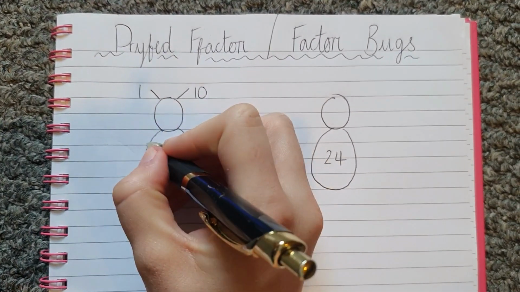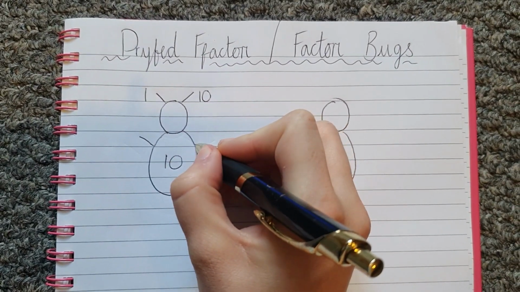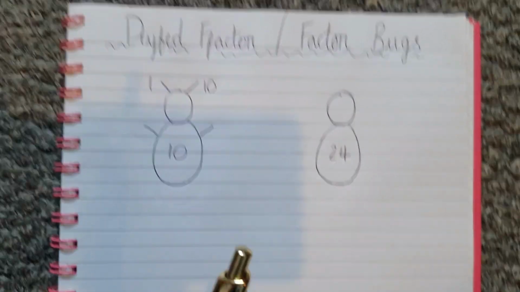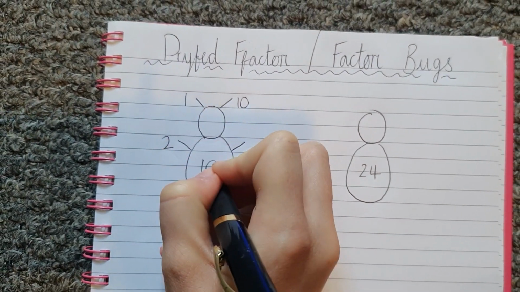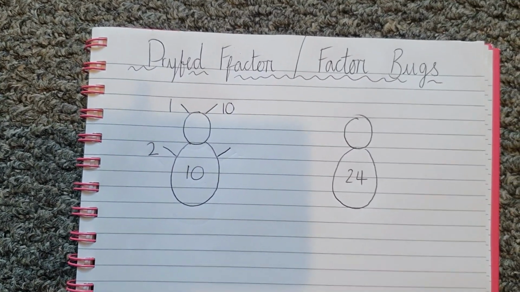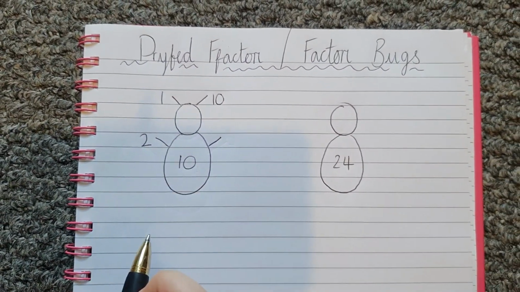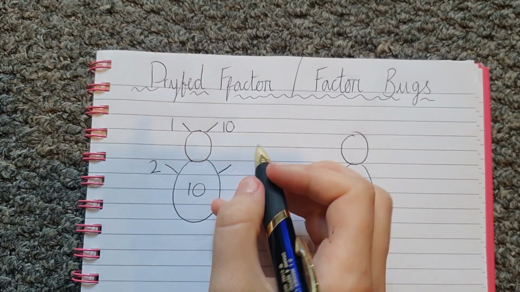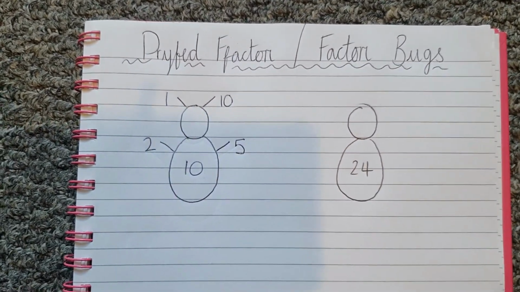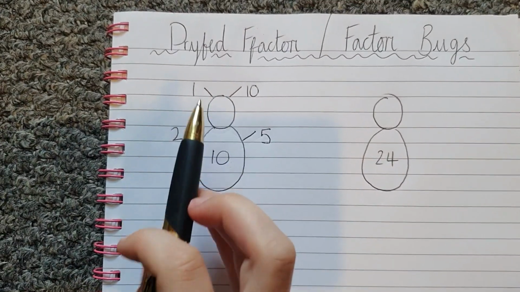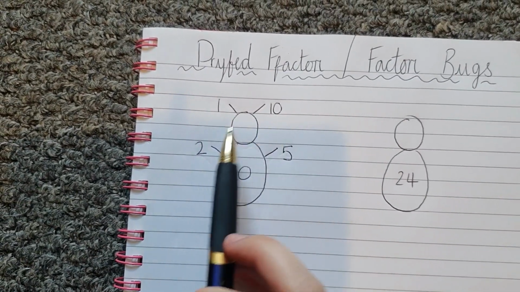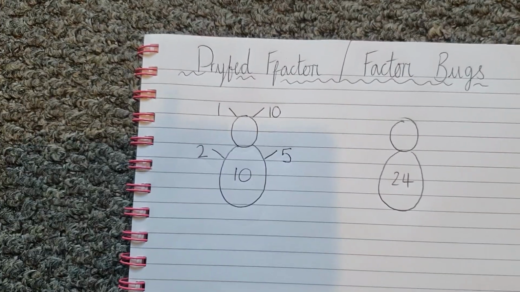Now, if I move down now to create the legs of the factor bug, we can see that it's starting to take a little bit of shape now. We put number 2 down, because 10 is an even number, it is going to be in table 2. What times by 2 makes 10? Well, 5 times by 2 makes 10. Brilliant, so now we have 4 factors. We have 1, 10, 2, and 5.